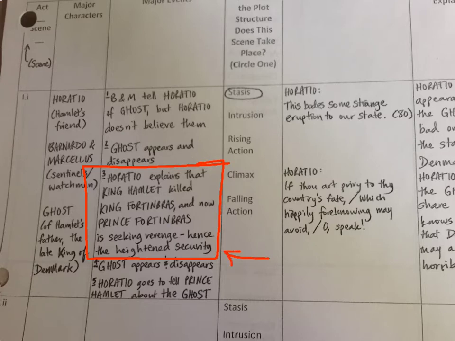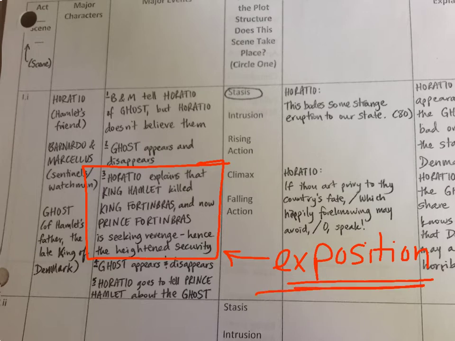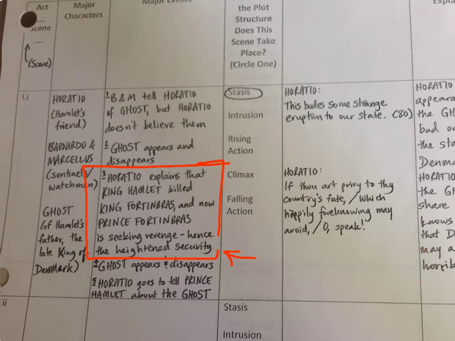By the way, this is what's called exposition. It always happens during the beginning of the play, and it's when a character reveals a bunch of important information. He's technically talking to the guardsmen, but really that information is intended for the audience to hear. You have to know that King Hamlet killed King Fortinbras in order to understand what's about to happen throughout the rest of the play.